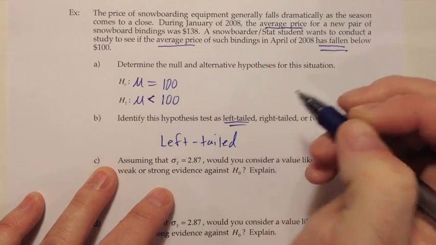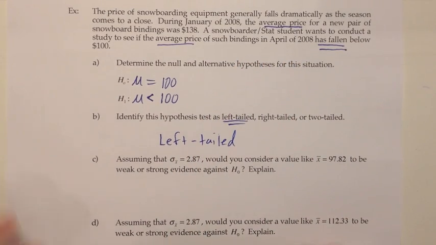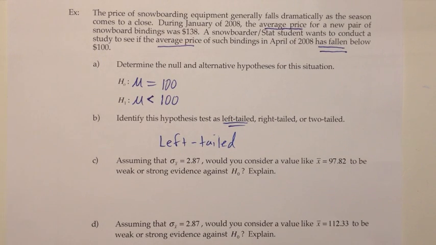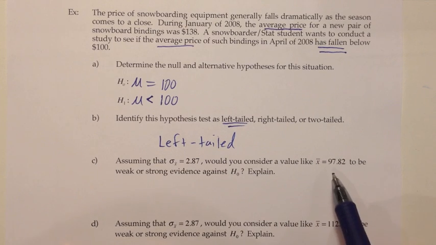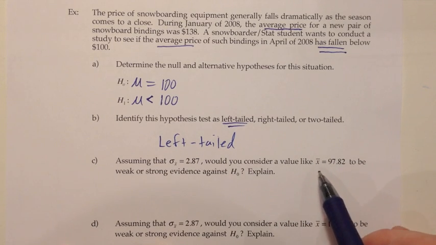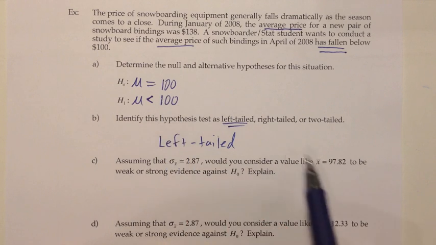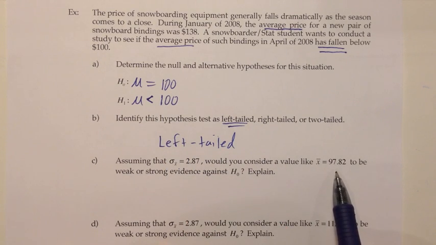And then here they're giving us some evidence and asking us if it's strong or weak. So assuming the standard deviation of x bar is 2.87, would you consider a value like x bar equal to 97.82 to be weak or strong evidence against H0? Well, if I were to look at the difference between this and the $100, it looks like about $2.18.